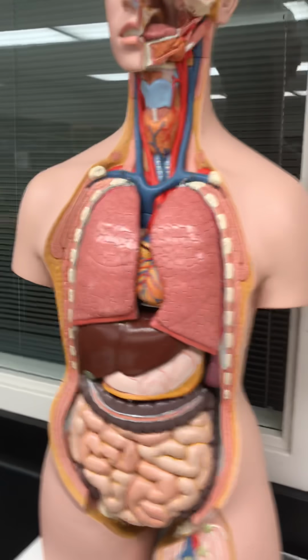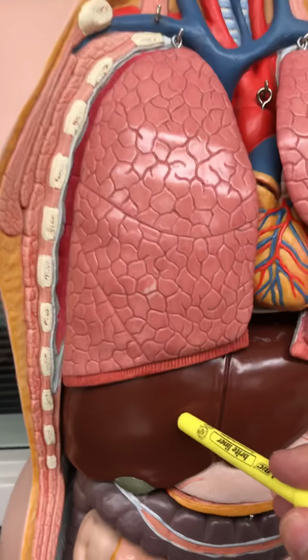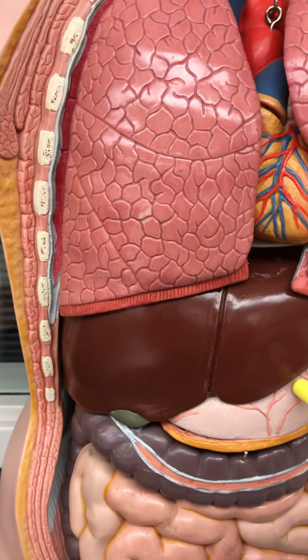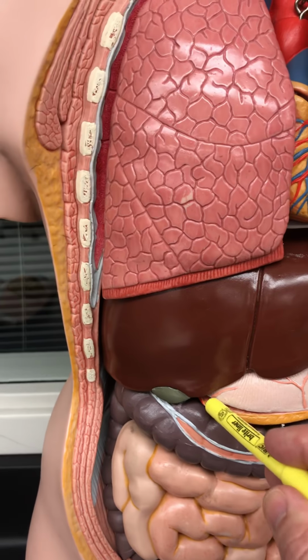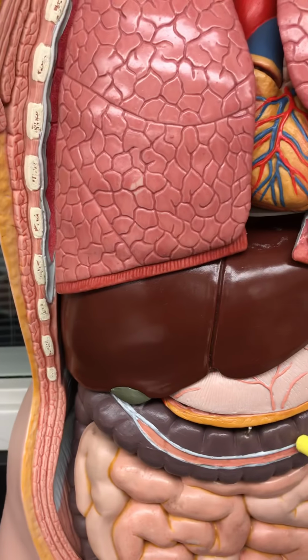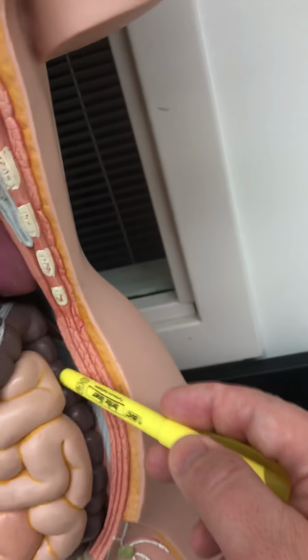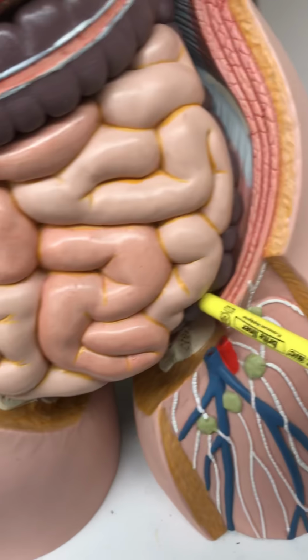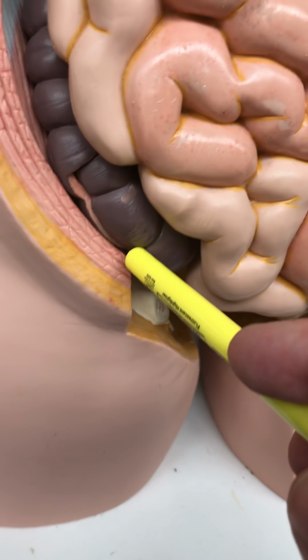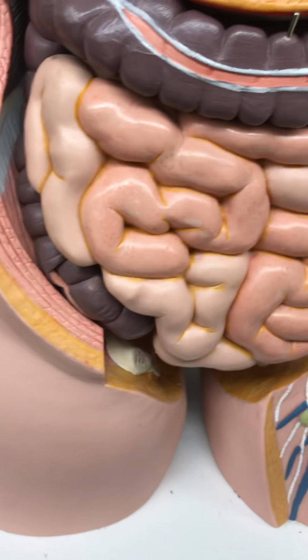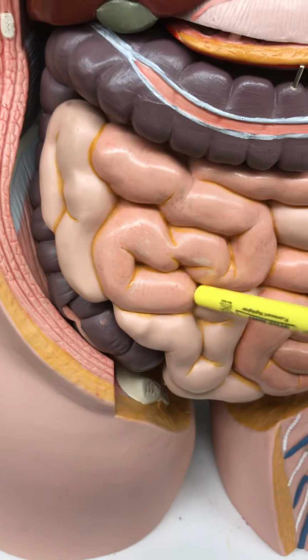Model for the digestive system, they could pretty much ask you the liver, the gallbladder, the stomach. The greater omentum comes off the stomach. You have your transverse colon here, ascending colon here, descending colon here, sigmoid colon. You can see the cecum, the first part of the large intestine, and all the small intestine. This right here is mostly the ileum.